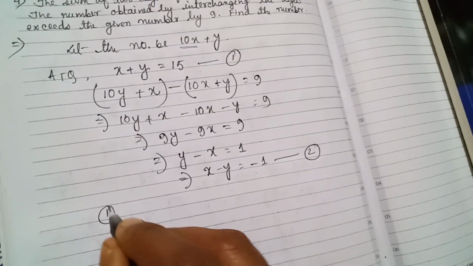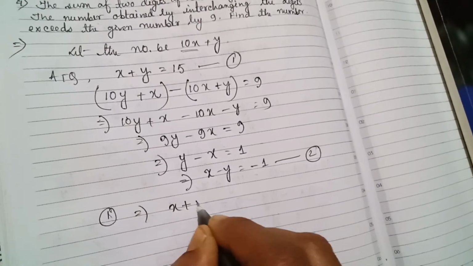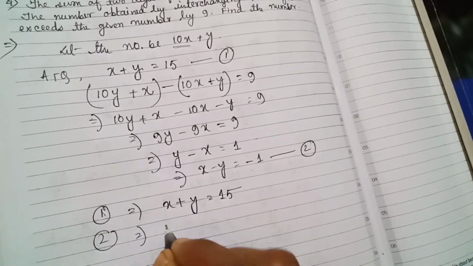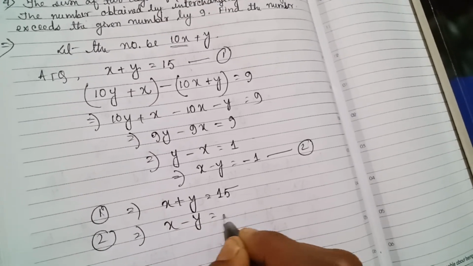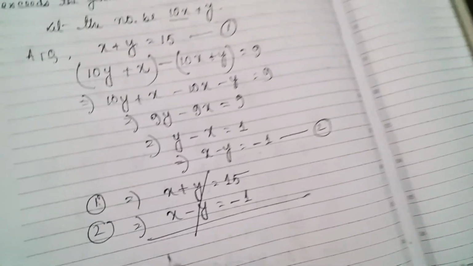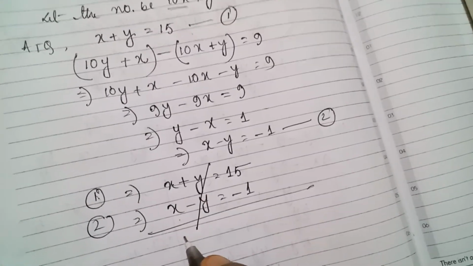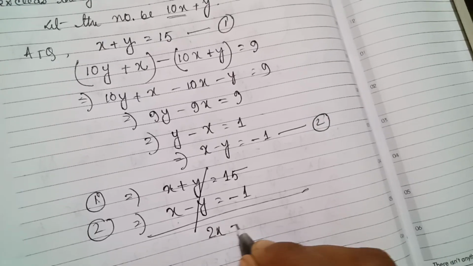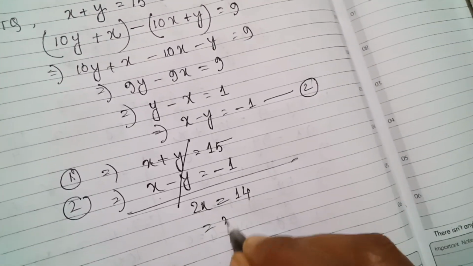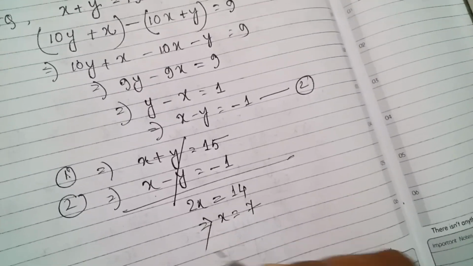Now number 1, x plus y equals 15. Number 2, x minus y equals minus 1. Look, y will be automatically cancelled out. x plus x will be 2x equals 15 minus 1, which is 14. That means x equals 7.